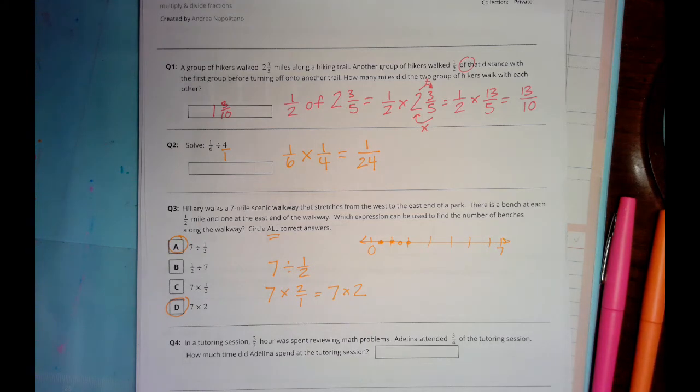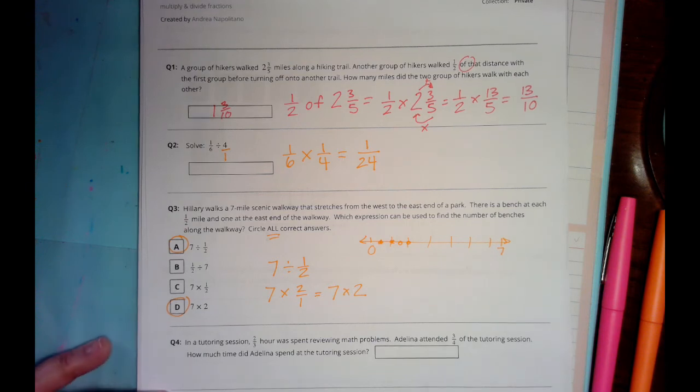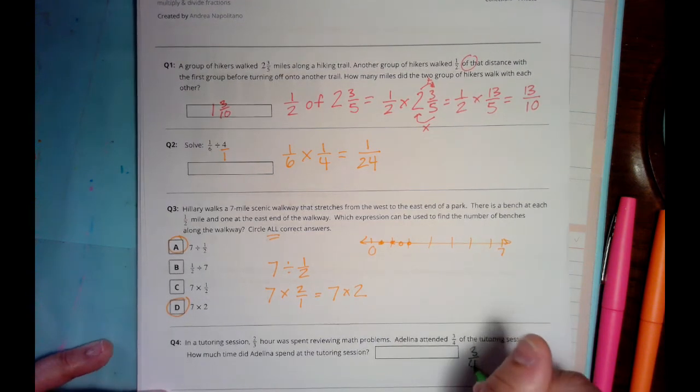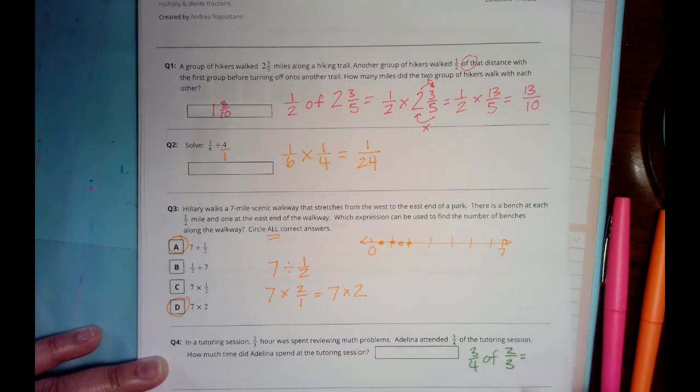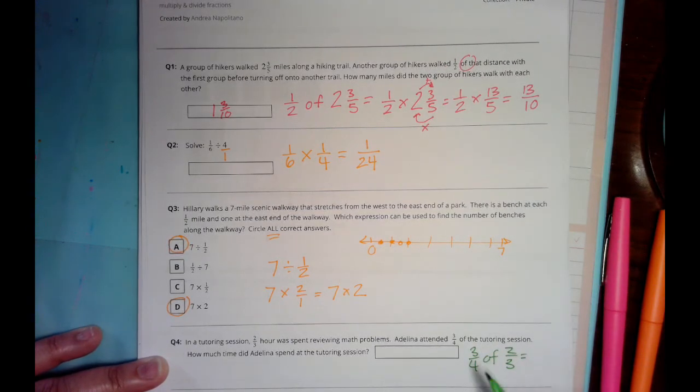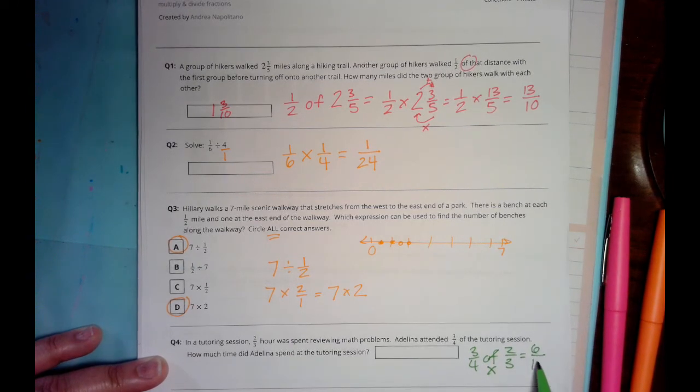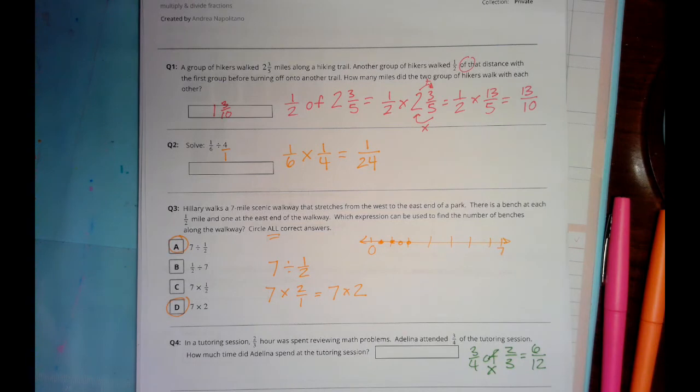So she spent 3/4 of 2/3 of an hour, which is the same as 3/4 times 2/3. 3 times 2, straight across, is 6. 4 times 3 is 12. Now, what benchmark fraction is the same as 6/12? We can leave it as 6/12, or if we want to simplify, the benchmark fraction that's equivalent to 6/12 is 1/2.